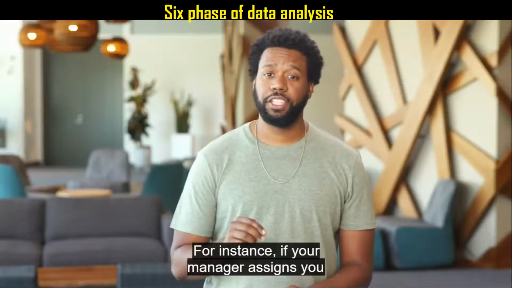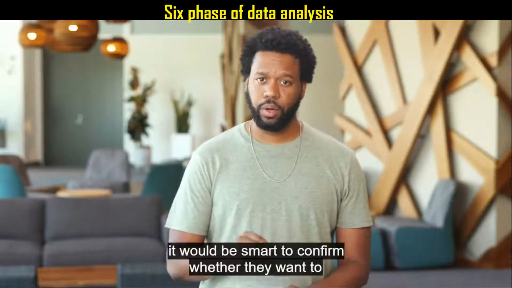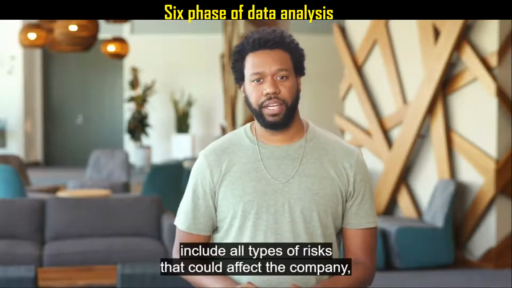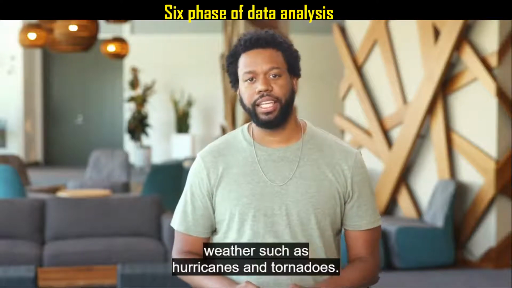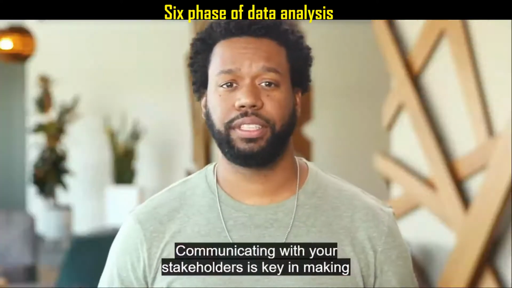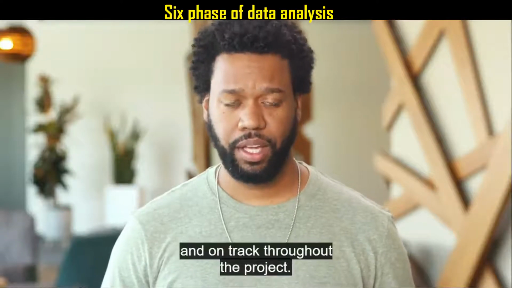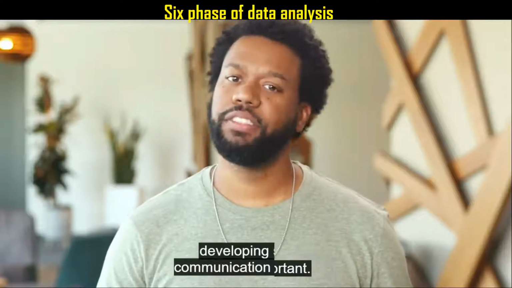For instance, if your manager assigns you a data analysis project related to business risk, it will be smart to confirm whether they want to include all types of risks that could affect the company, or just risks related to weather, such as hurricanes and tornadoes. Communicating with your stakeholders is key in making sure you stay engaged and on track throughout the project. So as a data analyst, developing strong communication strategies is very important.